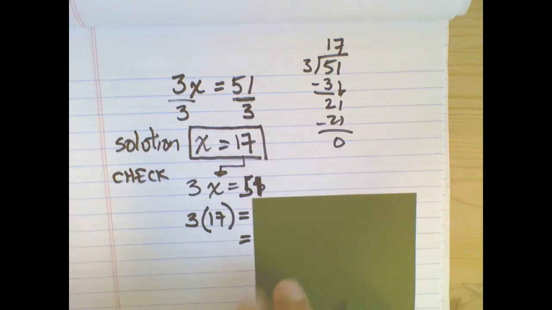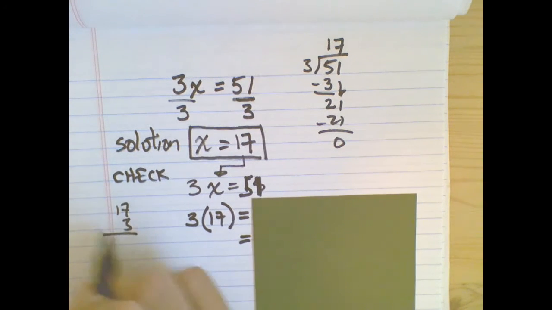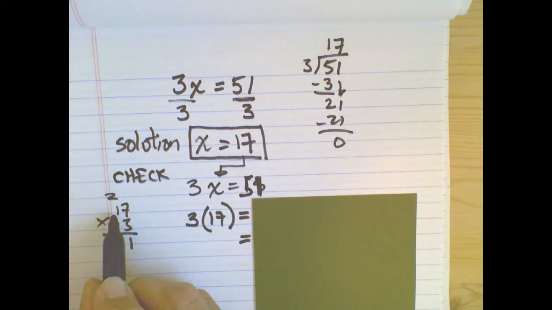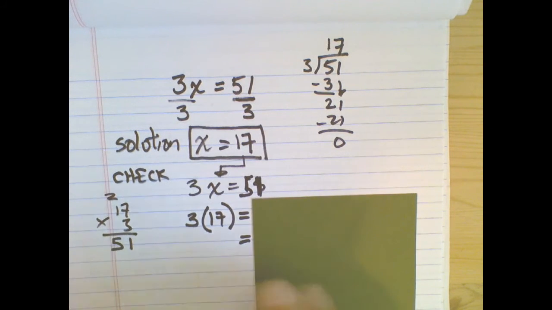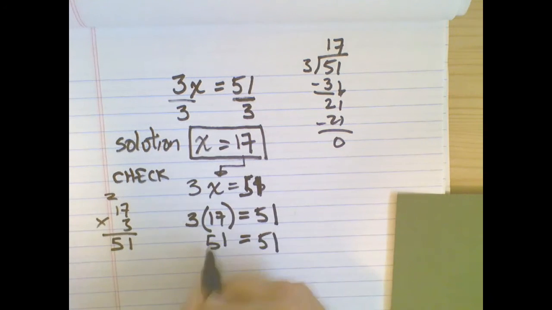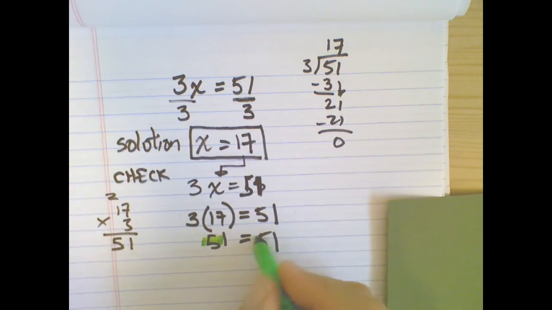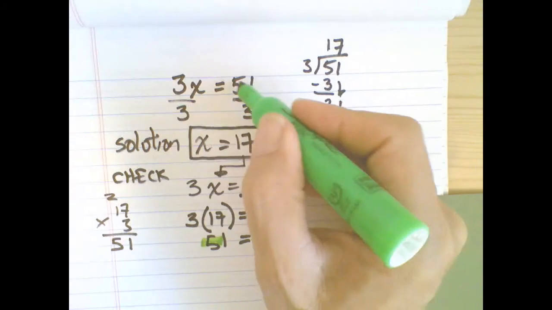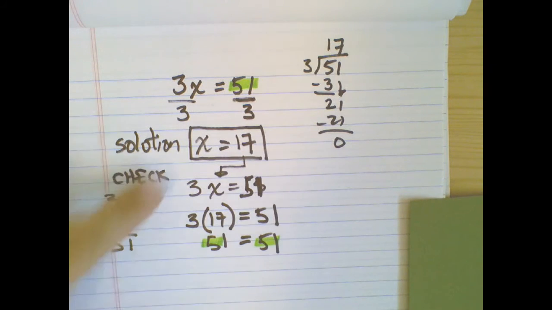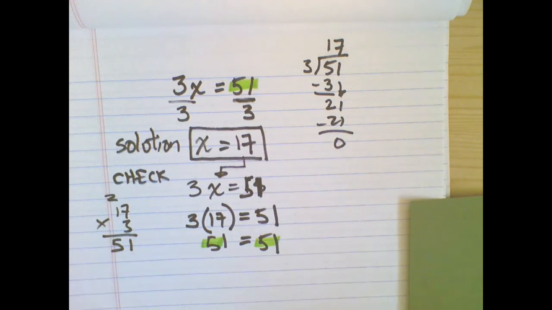On the left side, I have 3 times 17. Well, what is 17 times 3? 3 times 7 is 21. Carry the 2. 3 times 1 is 3, plus 2 is 5. 17 times 3 is 51. 3 times 17 is 51. Notice that both sides of my check match, as well as it matches the value in my original equation. This lets me know that my solution, x equals 17, is true for the equation 3x equals 51.